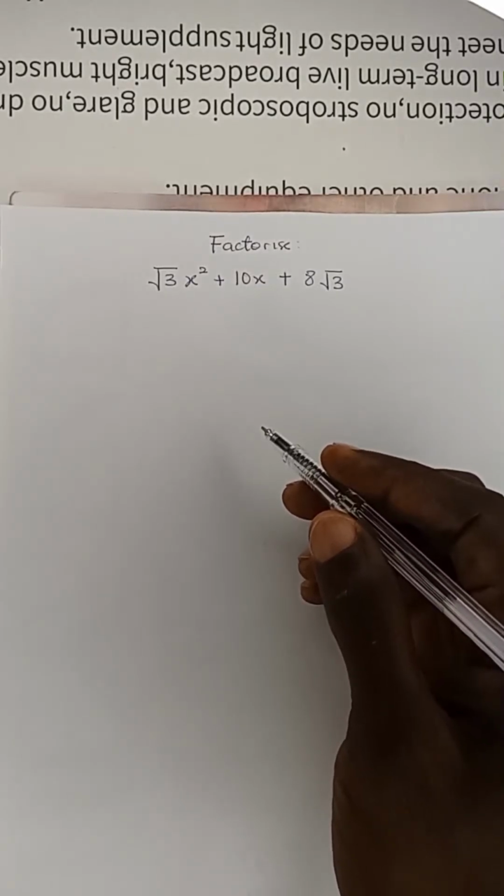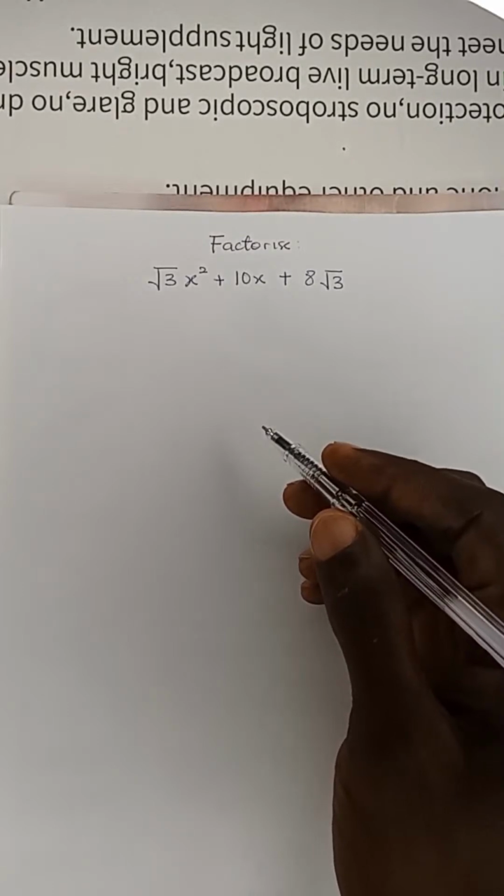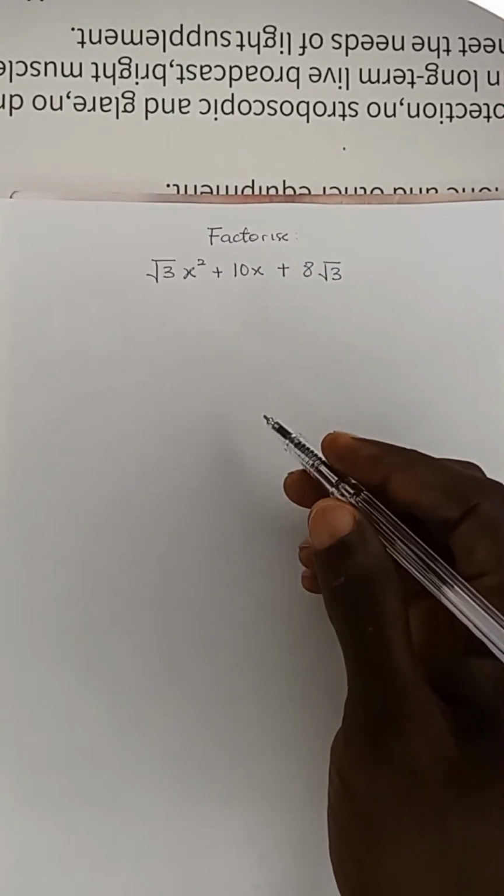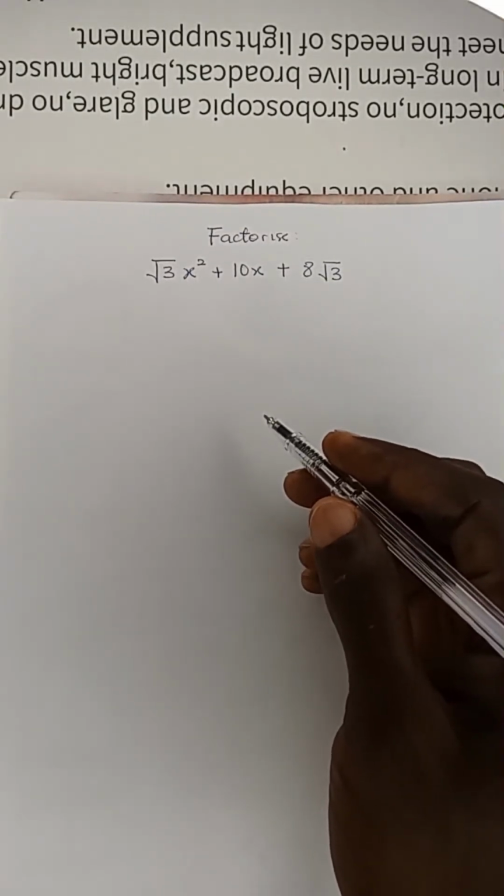You have to factorize root 3 x squared plus 10x plus 8 root 3. Okay, so let's factorize this. This is one of the commonest questions in exams like SATs and the rest. So now let's see how we can do it.